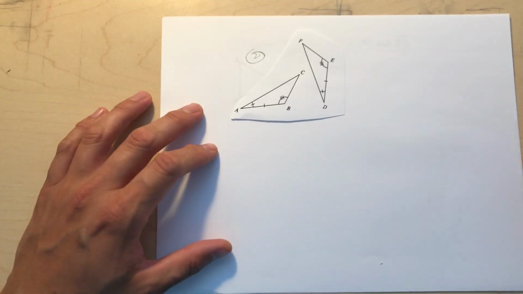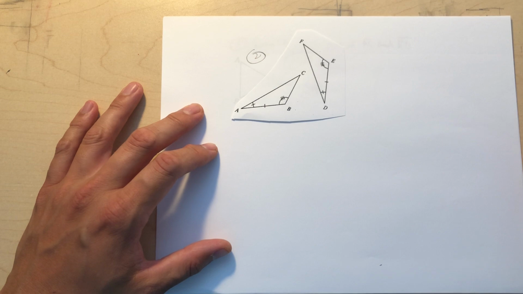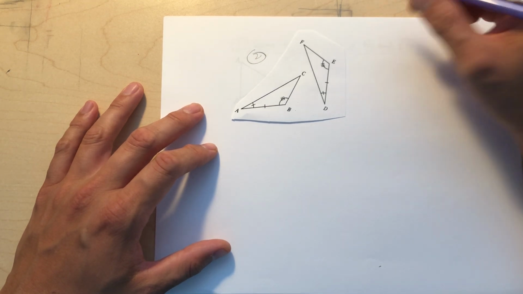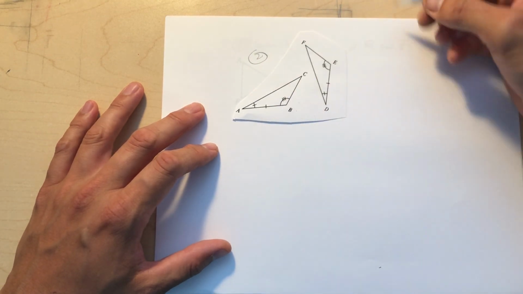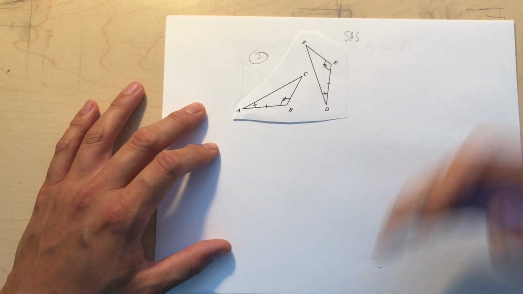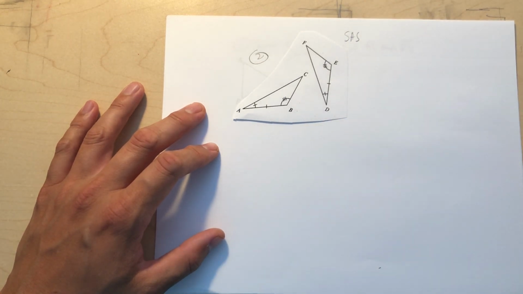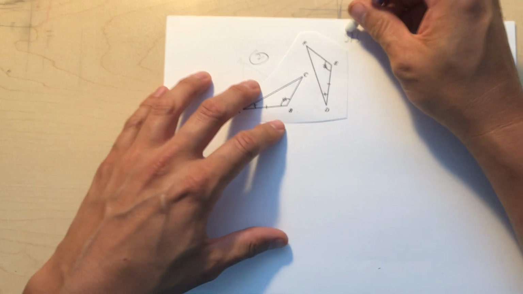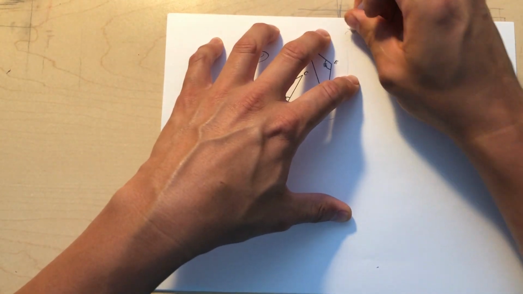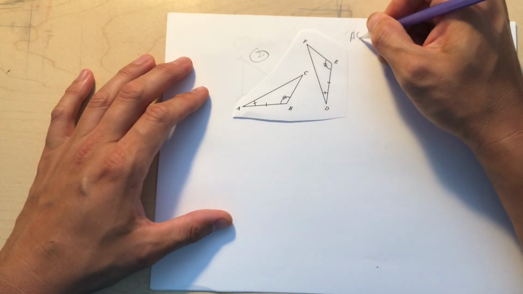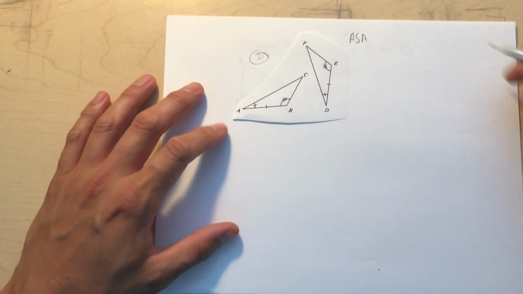Again, another easy one. All of these are already given to us. Just by looking, it looks like it's angle, side, angle. I'm going to write it down first so I know that's what I'm looking for. My bad, this is angle, side. That was a mistake there. So angle, side, angle. Let's go ahead and do that.